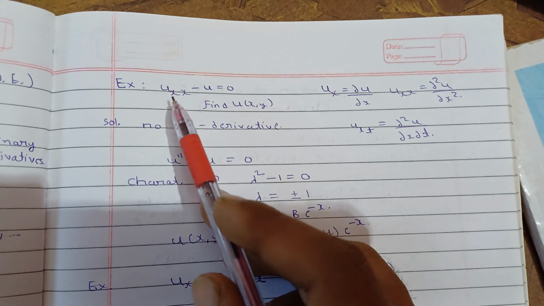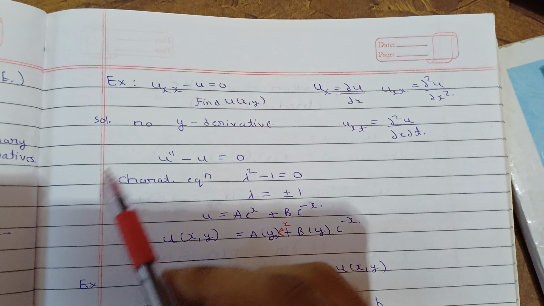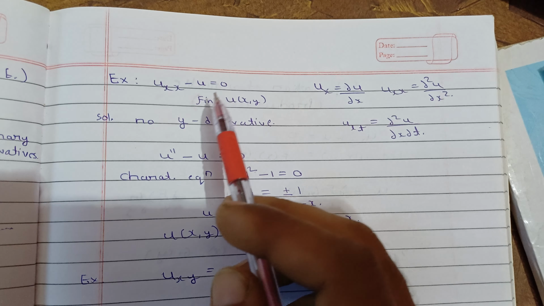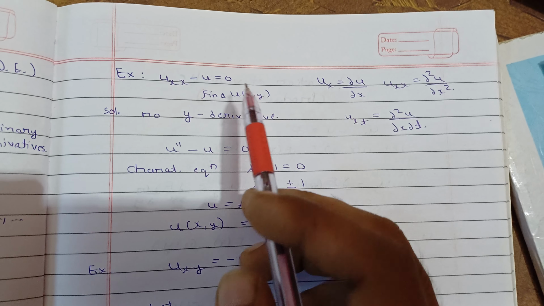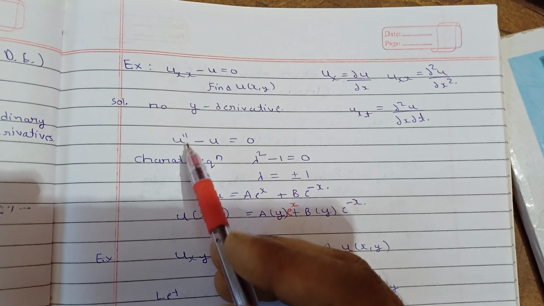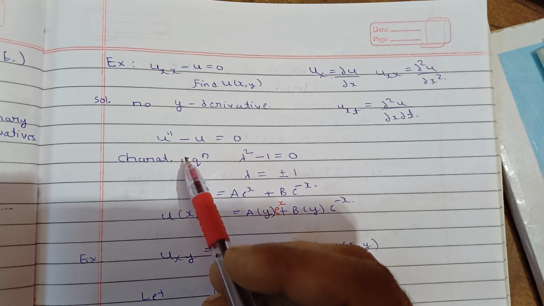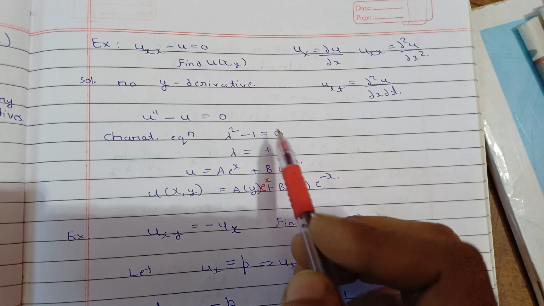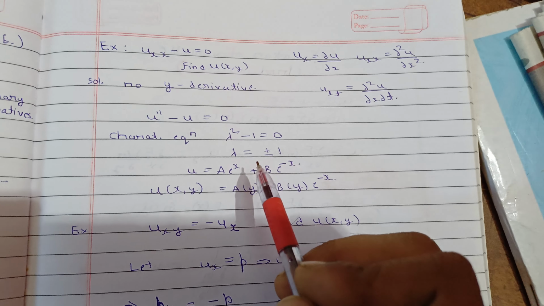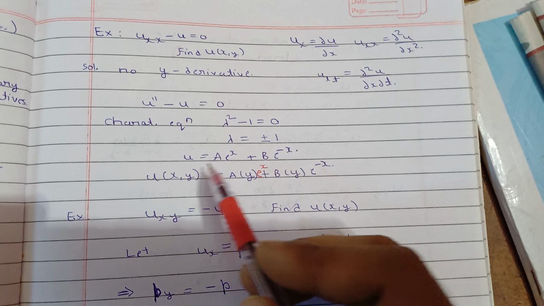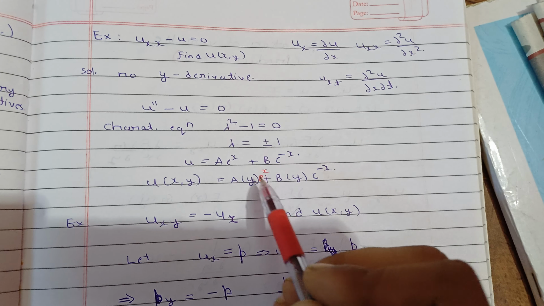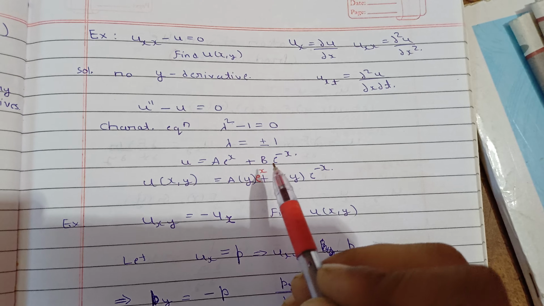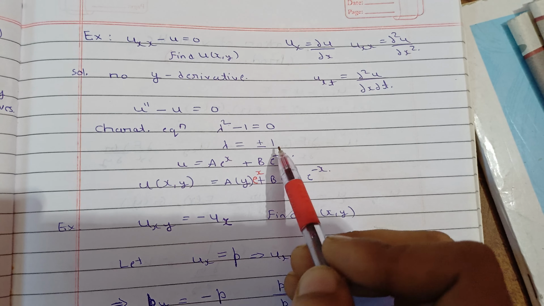So see, here no y term is there. So it is just a simple differential equation. You can use the formulas we studied in differential equations. It is u double dash minus u equals 0. So it is just a homogeneous differential equation, second order. You can take lambda square minus 1 equals 0 and find the value of lambda. The general solution will be u equals a exponential lambda x plus b exponential minus lambda x, and lambda will be plus or minus 1.